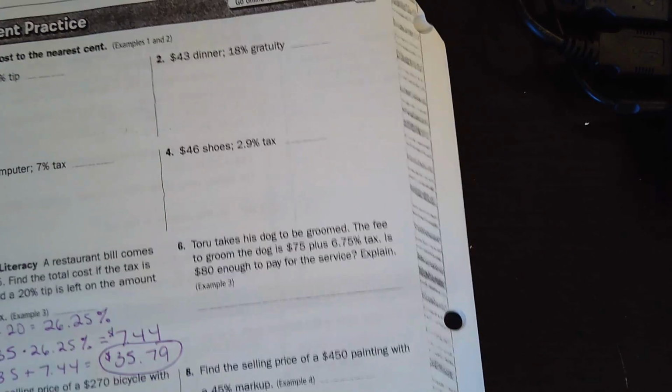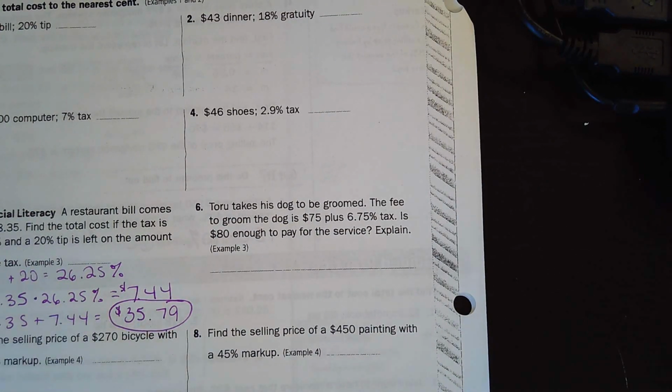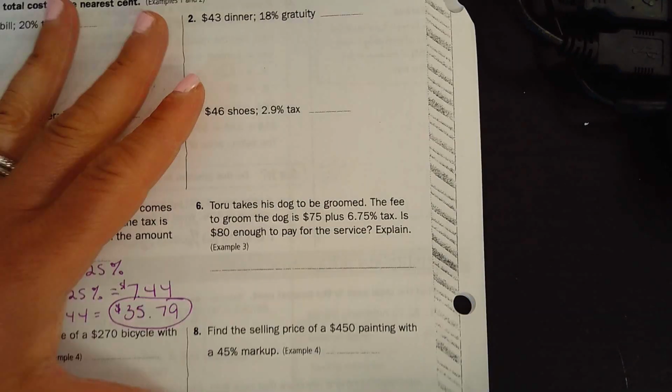Number 6. Toru takes his dog to be groomed. The fee to groom the dog is $75 plus 6.75% tax. Toru only has $80. Is that enough to pay for the service? Well, let's figure it out. And you should do this before you go out if you know you want to buy something. Don't you see how much money you have and reason, okay, I want this, and the sales tax is this. Do I have enough money? Don't you reason that out before you go, maybe?